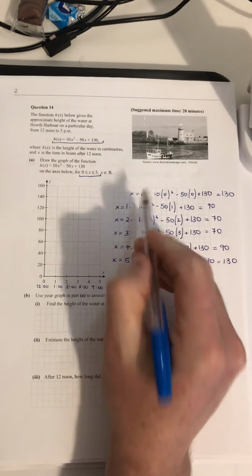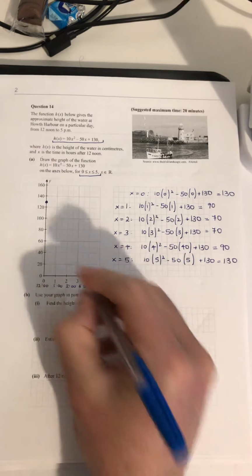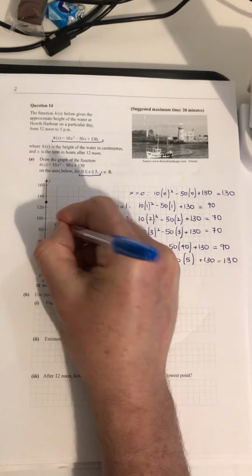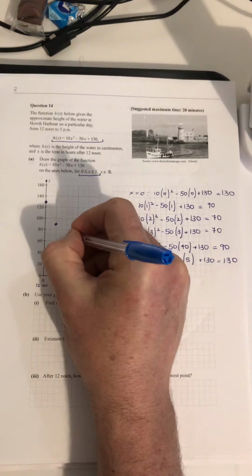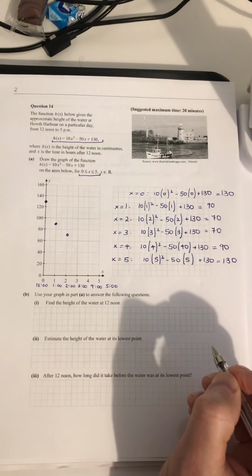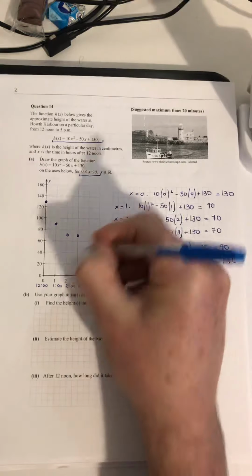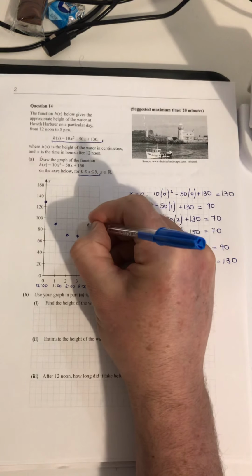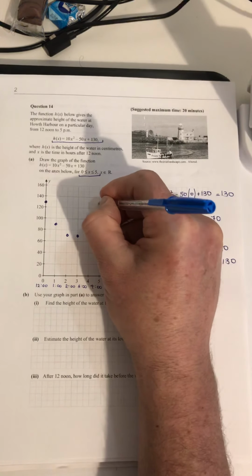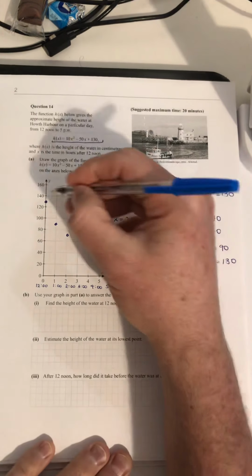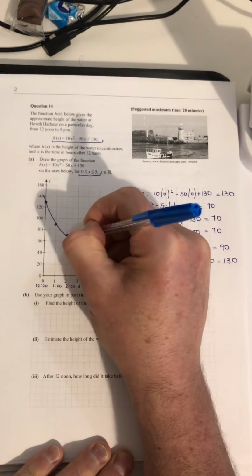So we have 0 up to 130, 1 up as far as 90, 2 up to 70, 3 up to 70, 4 up to 90, and 5 up to 130. So your graph will look something like so.